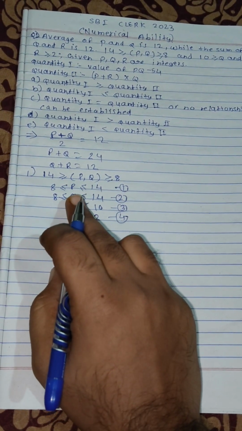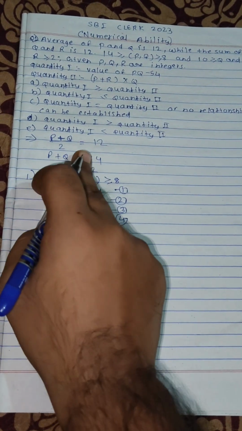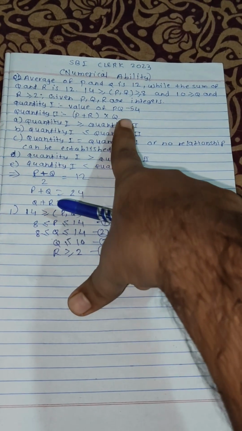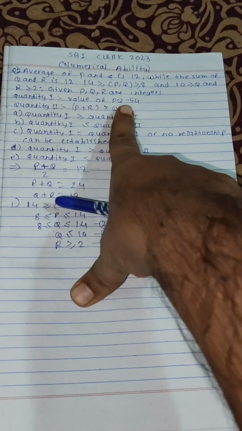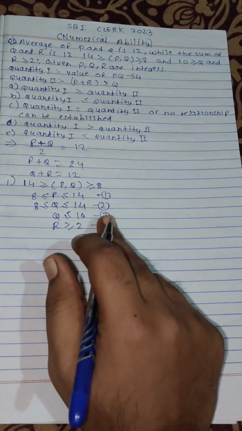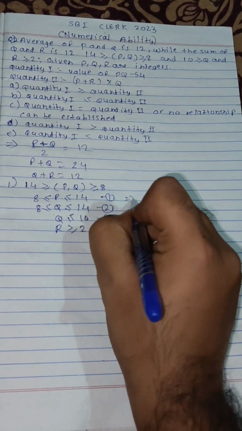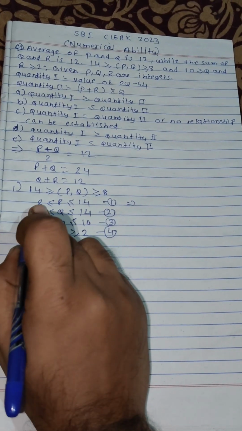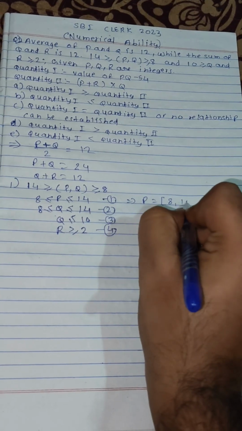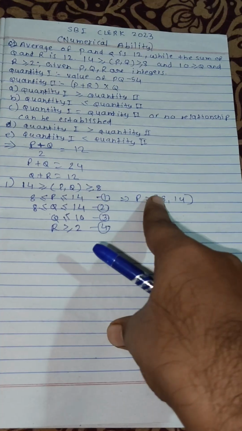So we need to find the values of P, Q and R and check for which values of P, Q, R these conditions will be satisfied. After that, using the values of P, Q, R, we need to find quantity 1 and quantity 2. So now we can solve this. Using the 2nd and 3rd inequalities, for P the minimum value is 8 and the maximum value is 14. So the value will be 8 up to 14, including 8 and 14.